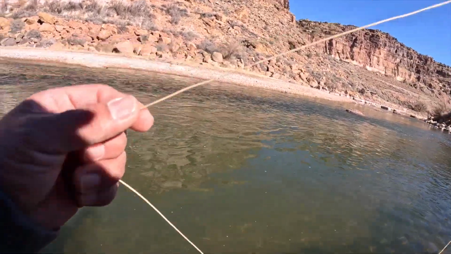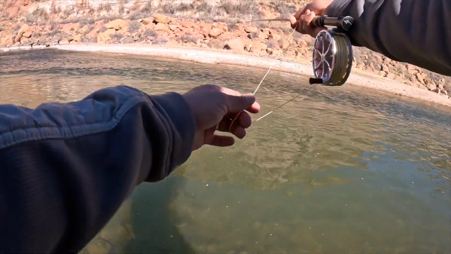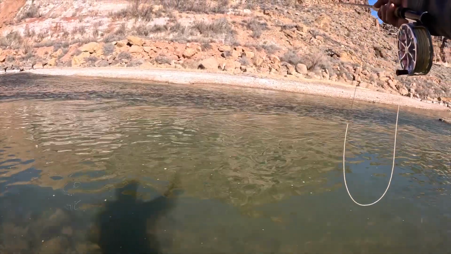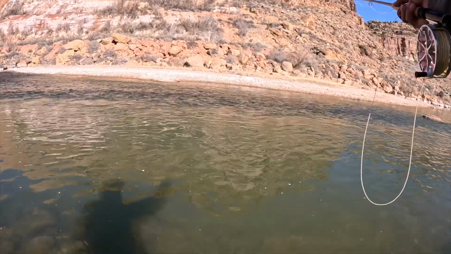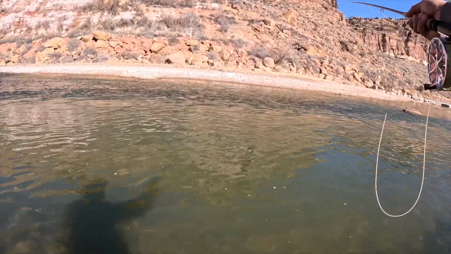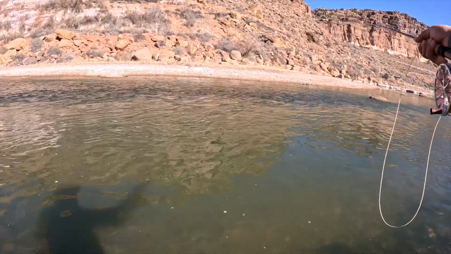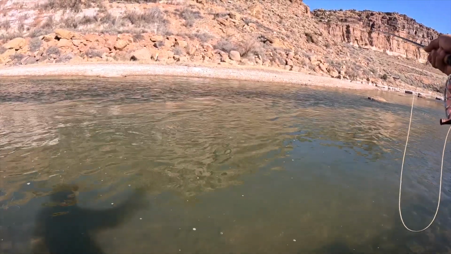And the other thing is we may have just hit the one or two fish that we're willing to feed here. Either we missed them or we caught them. But I know there's got to be a few more.